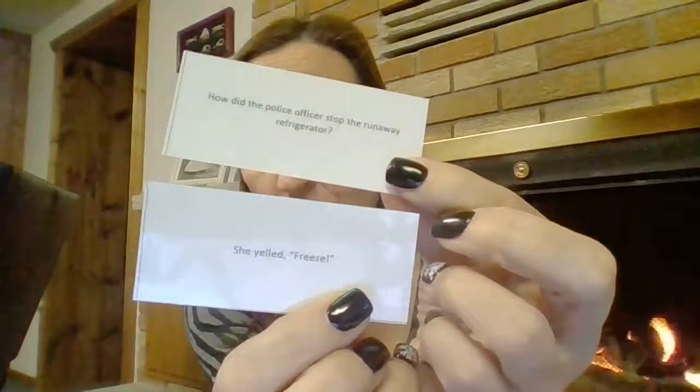So this is what this joke says. How did the police officer stop the runaway refrigerator? And the answer is, she yelled, freeze. There's the joke. There's the answer. She yelled, freeze. And you see the humor in it is that freeze has multiple meanings, right?